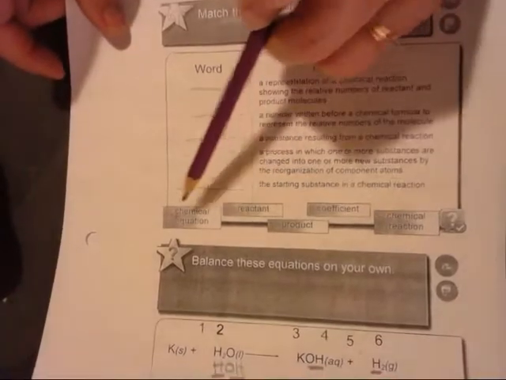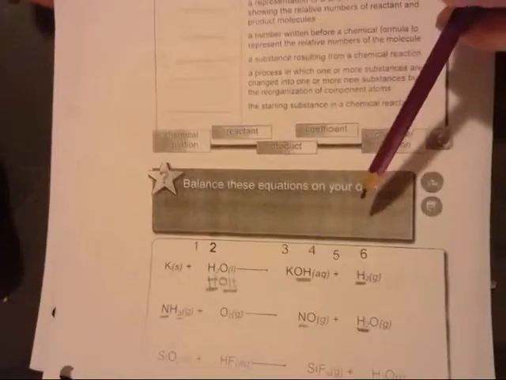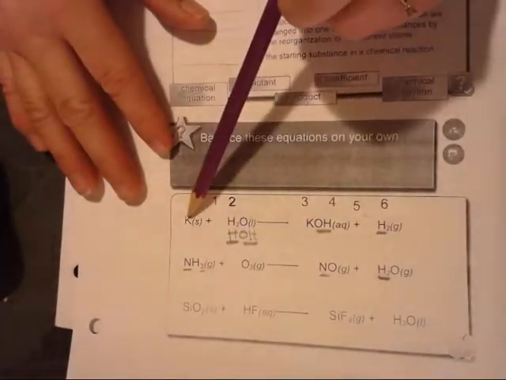Okay. Let's move on to the next homework on the other side. I'm going to flip the page. You're going to do definition matching here with all these words, just like we did on the other homework. Okay. And then you're going to be balancing these. This is one we've done before but with sodium.